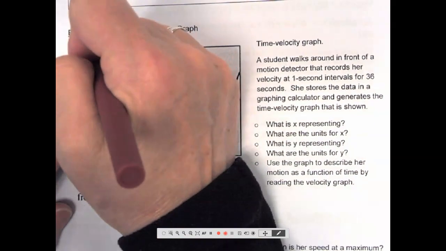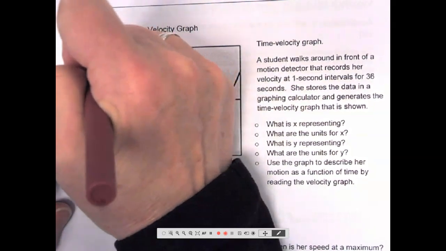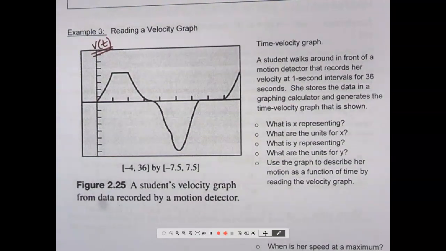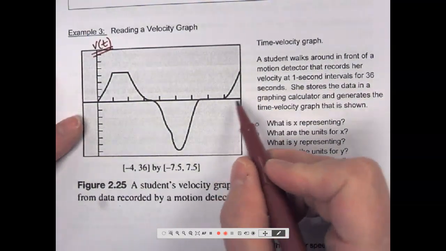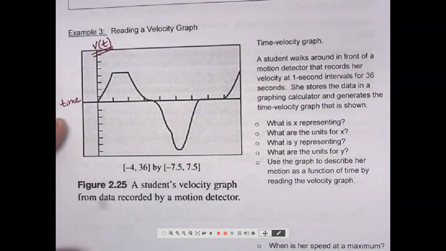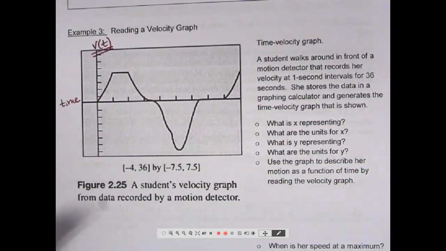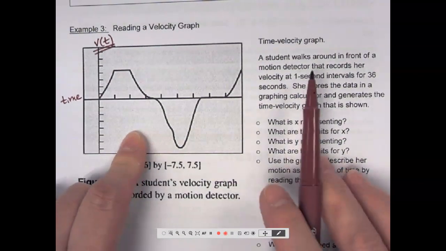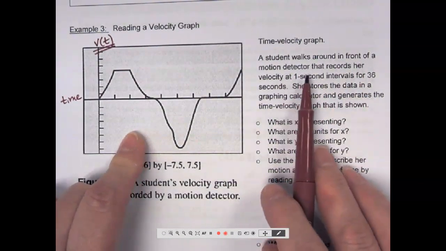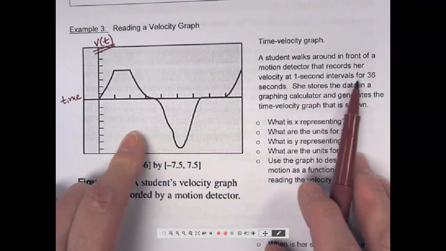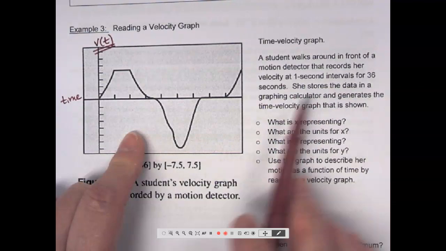This graph represents velocity. The y value is velocity. The x value, or the horizontal, is going to be time. We're going to get units in just a minute when we read over here. It says a student's velocity graph from data recorded by a motion detector. A student walks around in front of a motion detector that records her velocity at 1 second intervals for 36 seconds. Okay, stop right there.